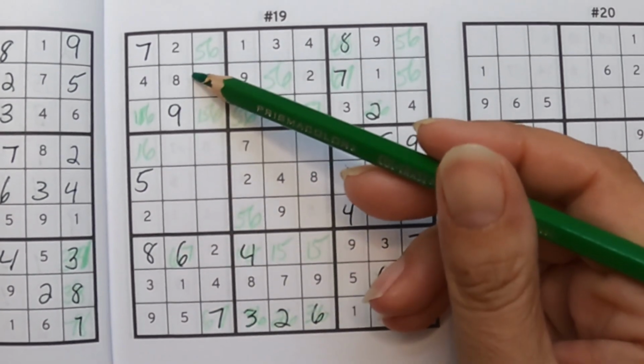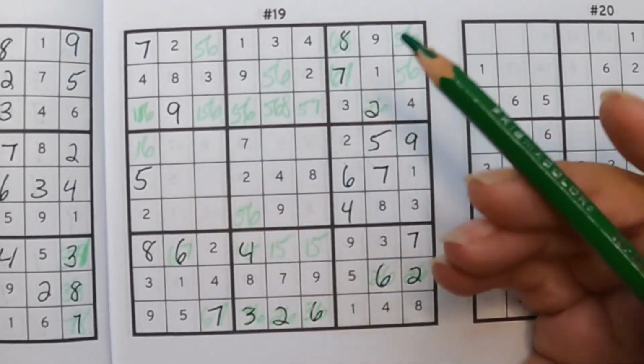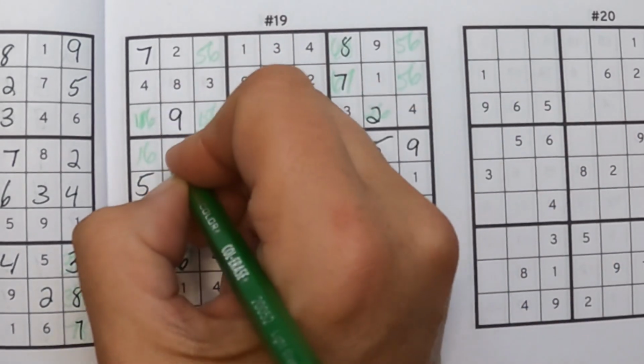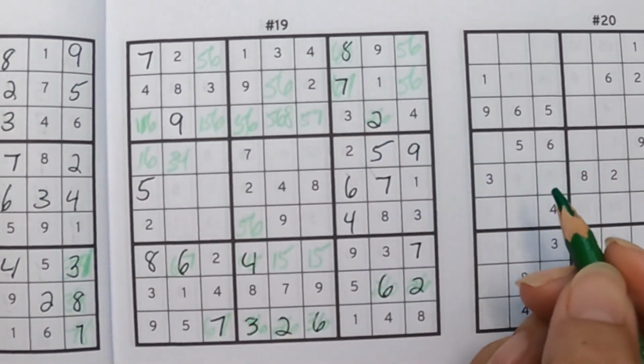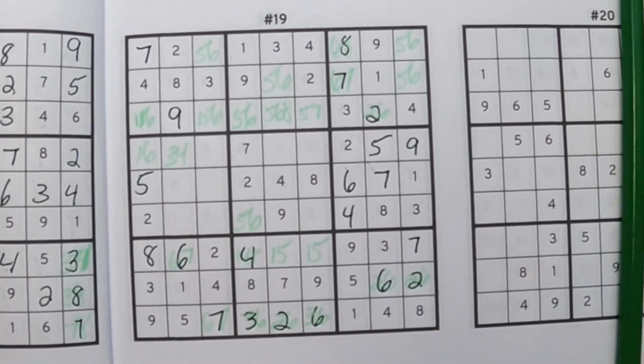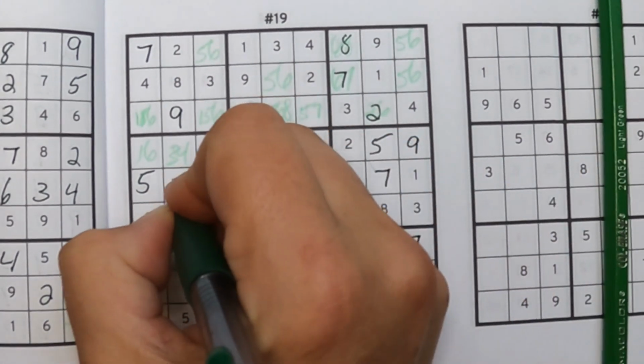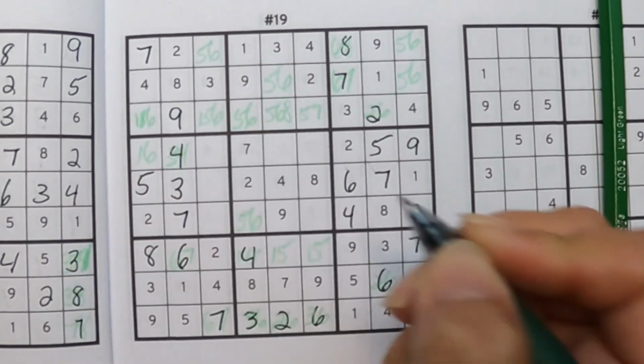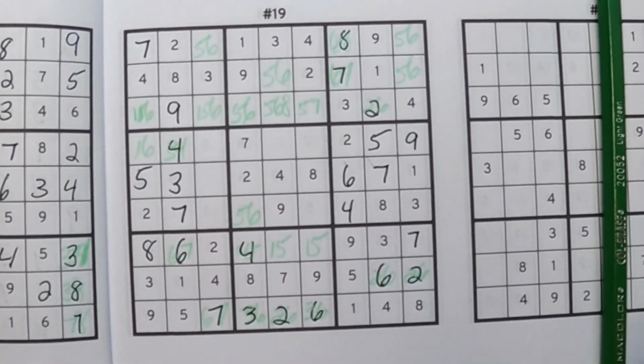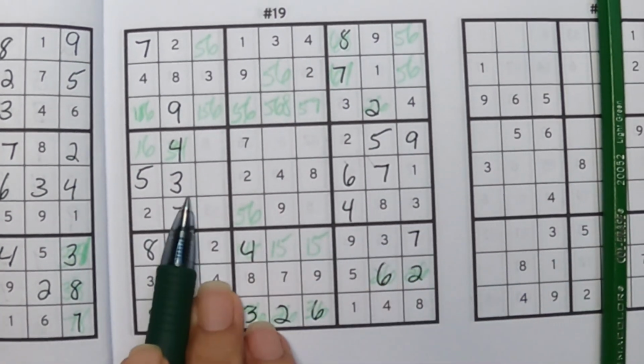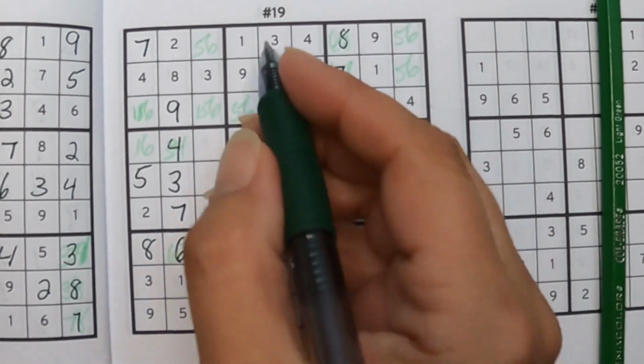For this column, we're missing 3, 4, and 7. We've got a 7 here, so 3, 4. 4 and 7 here. So this is our 3, 4, 7. For this row now, we're only missing a 9.